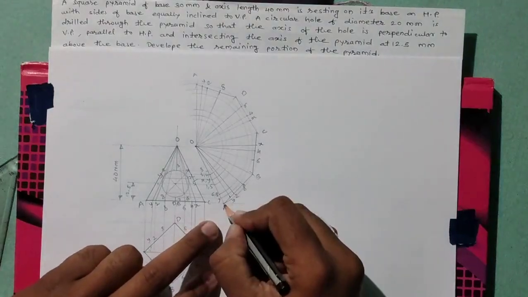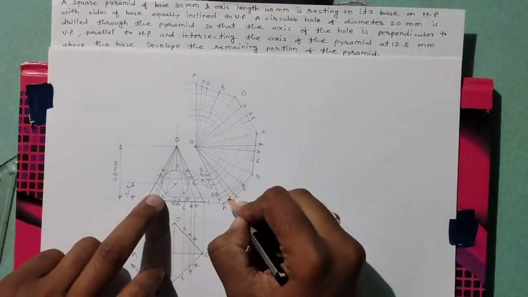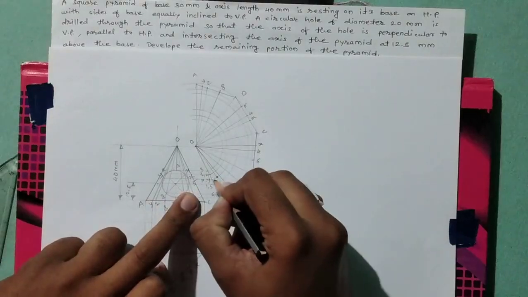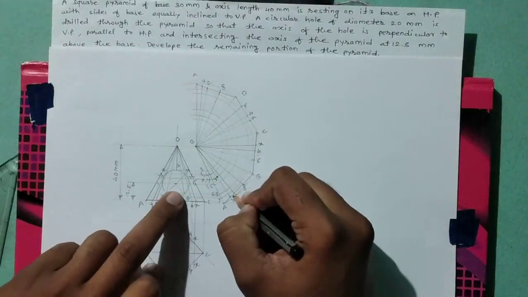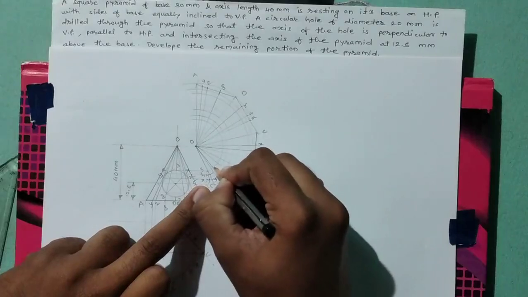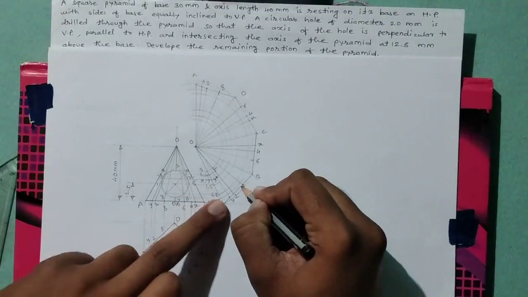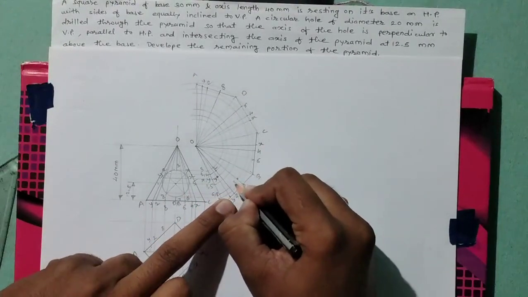Here point A will be here, after that point Y, and the point from Y will be here. Name it here as point Y. Again point 2, and go for the arc of point 2. Here is point 2. Again point 8, go for the arc of point 8. Here will be point 8.